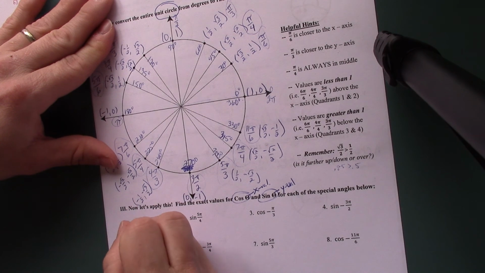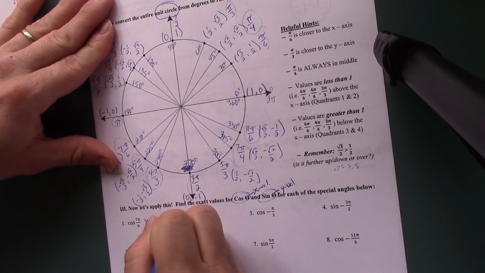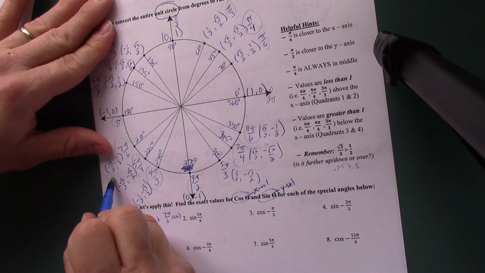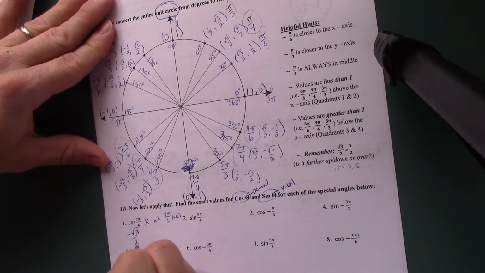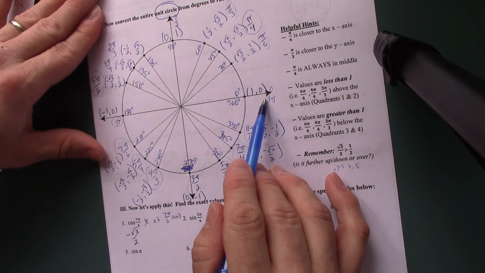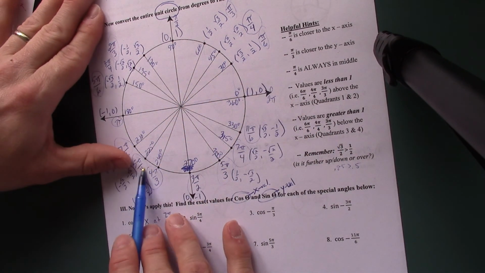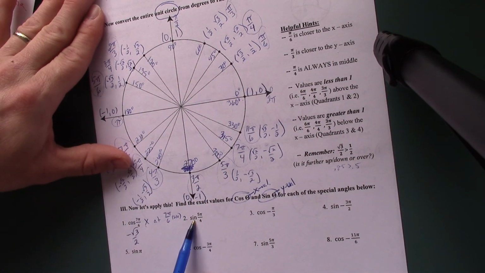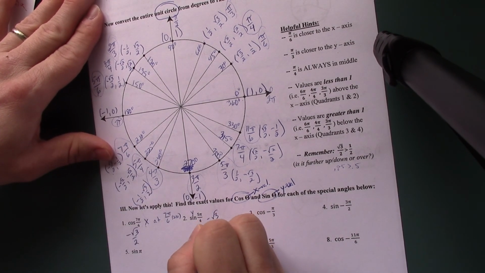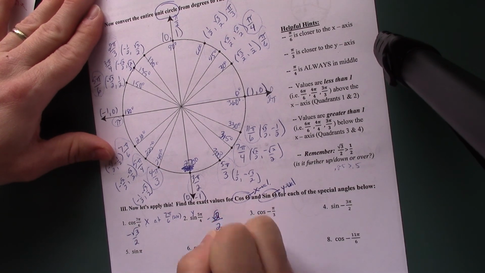So this is asking for the x value at 7 pi over 6, which is 210 degrees. Now it doesn't matter which way I think about it, I'm just looking for the x value here, and x comma y is there. It's just negative square root of 3 over 2. It really is that easy. The sine of 5 pi over 4, go find 5 pi over 4. There it is right there. It wants the y value because it's sine, right? So y at 5 pi over 4 is negative square root of 2 over 2, right?